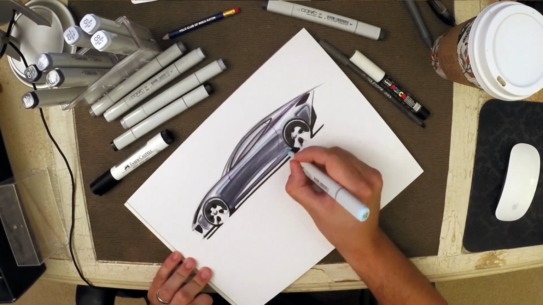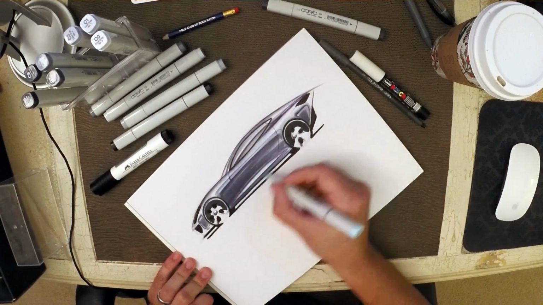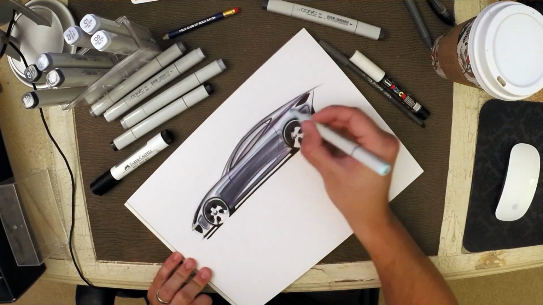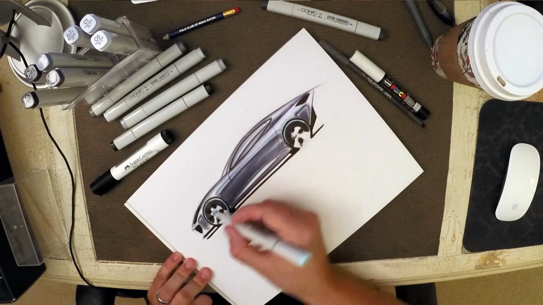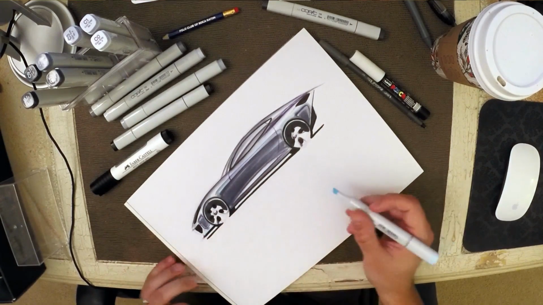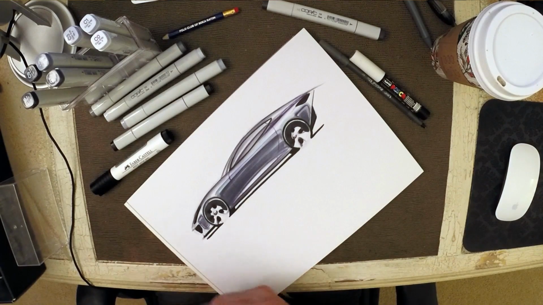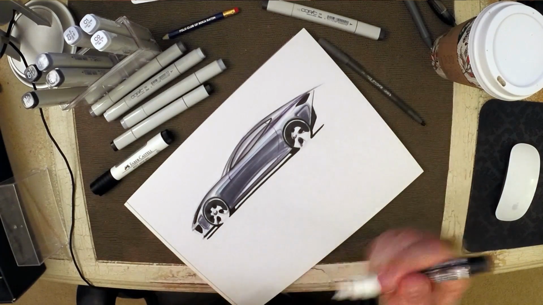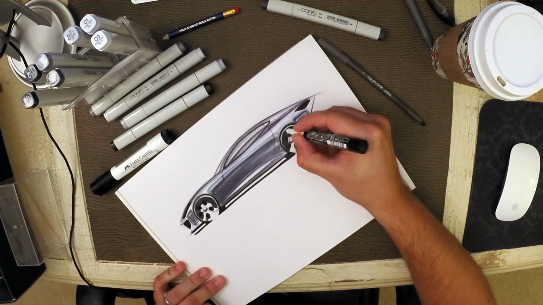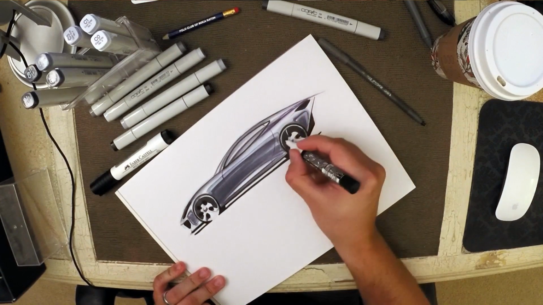I'm still keeping some areas white because those are the really high reflecting areas, such as this part here, the rear fender here. I think that's good. So now let's go into the white ink and start putting some highlights in here.